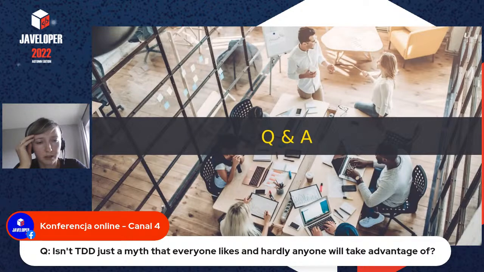Is test-driven development not just a myth that everyone likes and hardly anyone takes advantage of? Well, I don't think it is a myth. I think it is one of the approaches you can use. It is not a silver bullet, but I think it has many advantages, really.